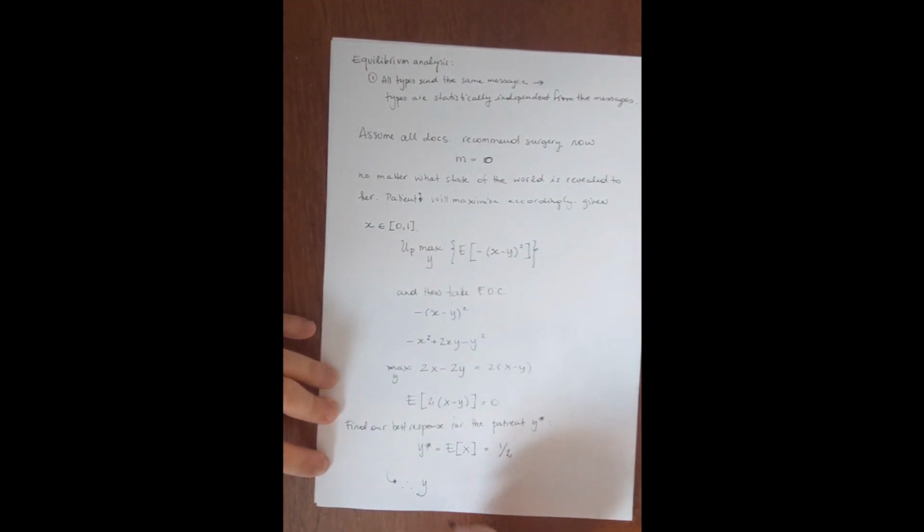Therefore, y, given any message, will always choose the position half. So after any recommendation, the patient's choice is going to be half.